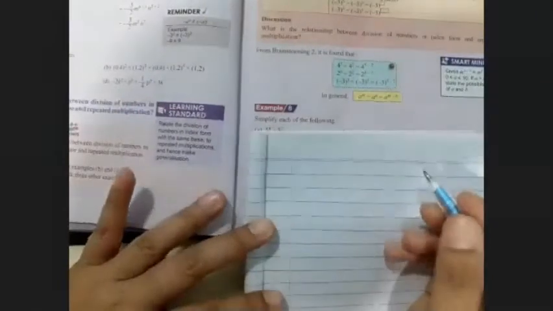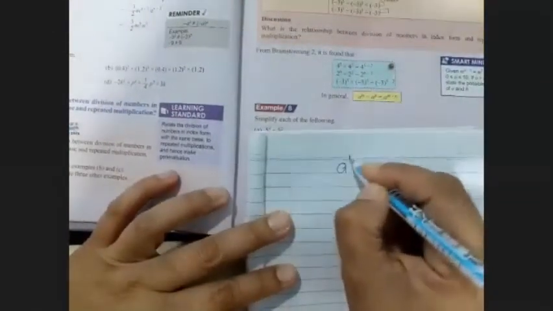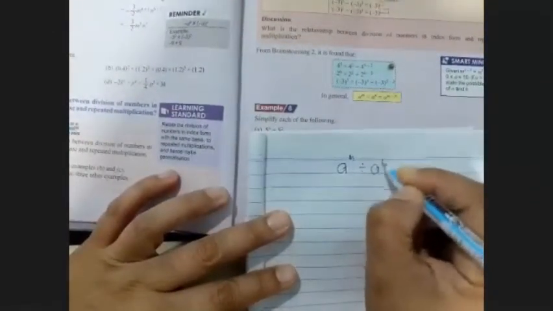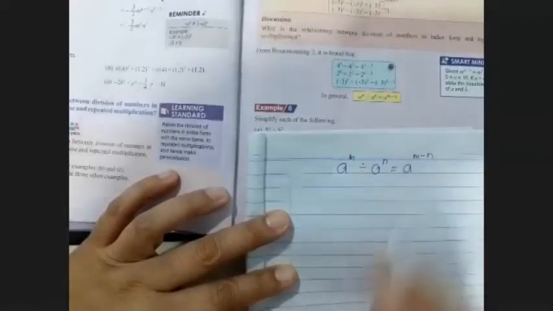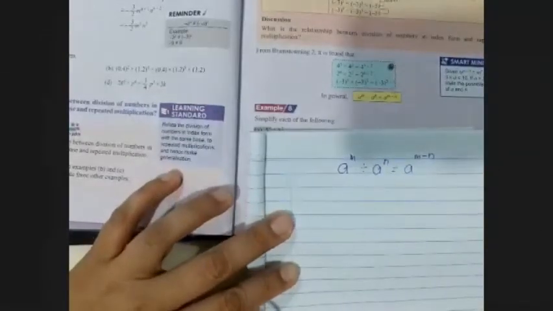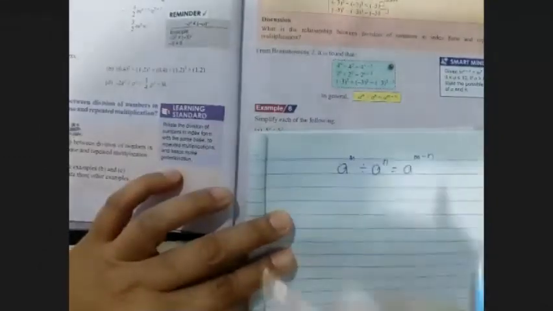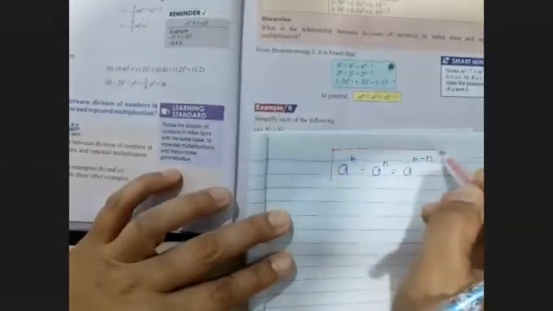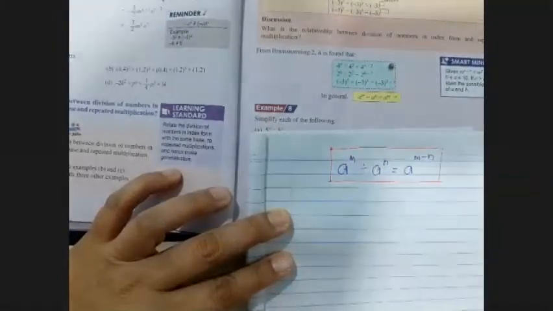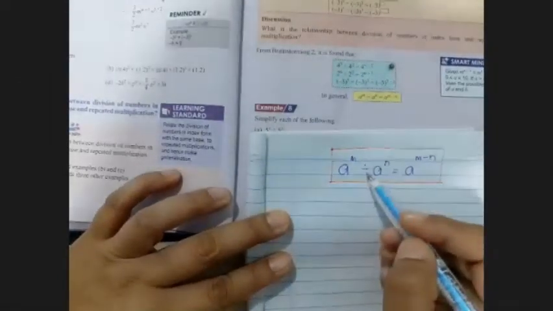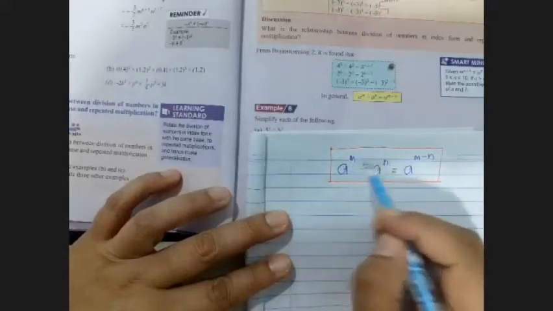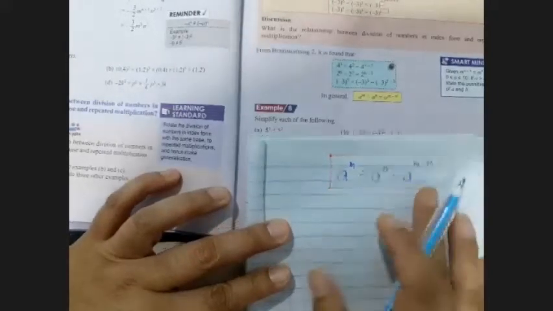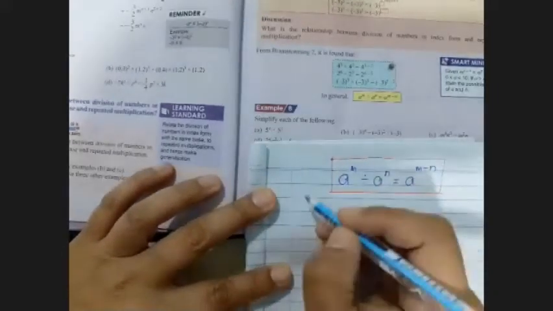I go to the second law in this subtopic. A power of m divided by A power of n, this is equal to A power of m minus n. This is the second law. When division and the base are same, so the index will minus. Example A.